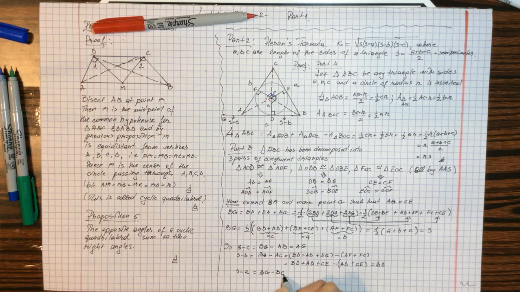All right, so again, the same idea. I'm going to replace BG and BC with whatever they equal. So I will have BD plus AD plus AG minus BE plus CE.